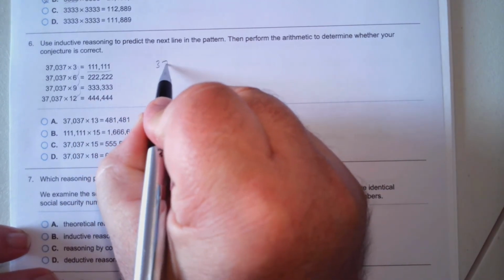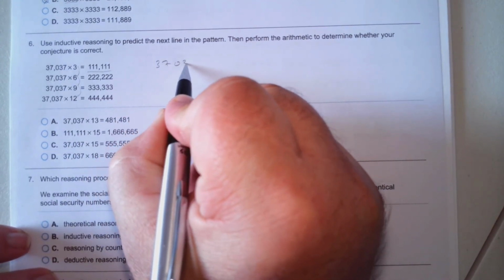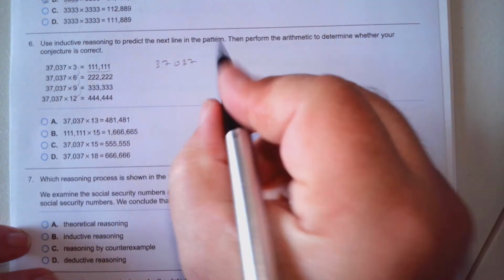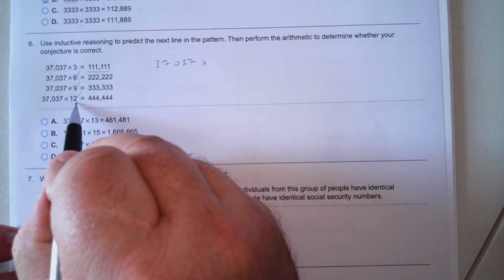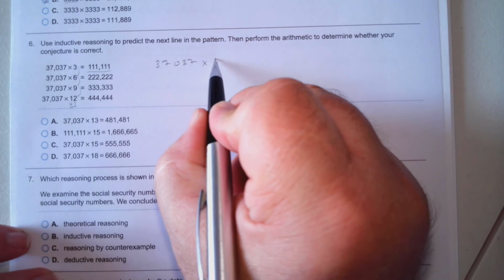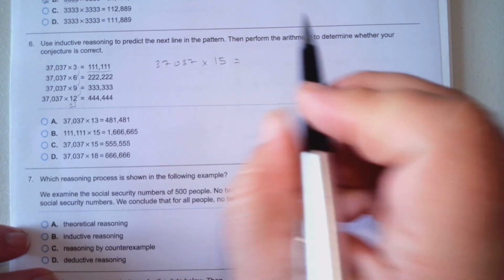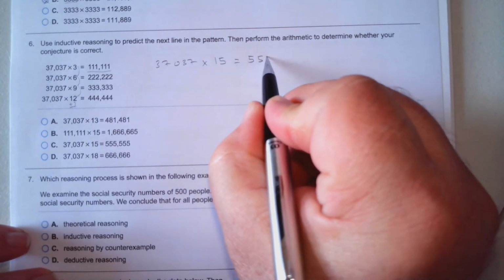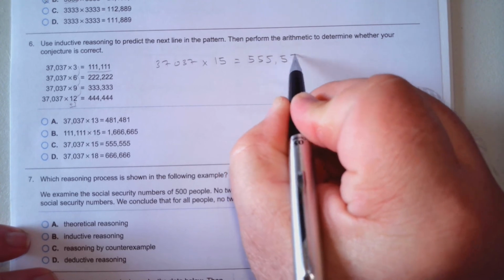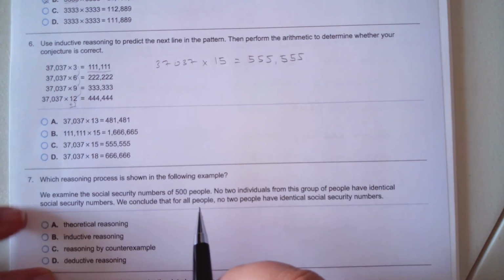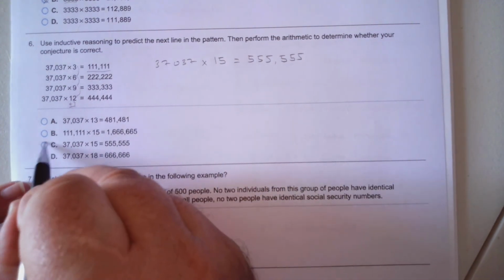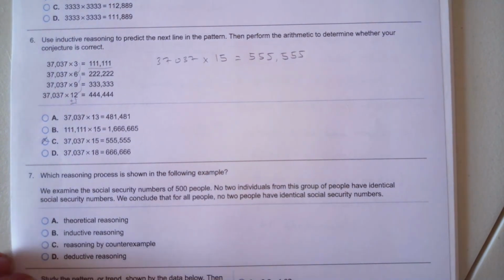So 37037 times, add 3 to this one, is 15. Should be 5, 5, 5, 5, 5, 5. So we're predicting that. But you can use the calculator and check if you want to.